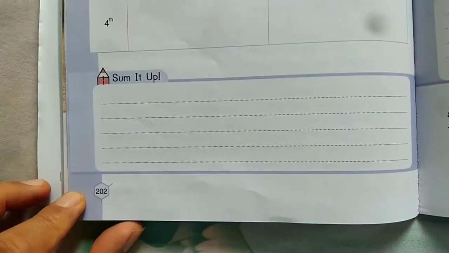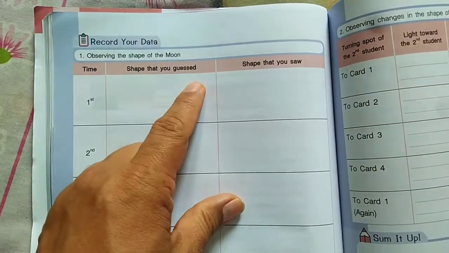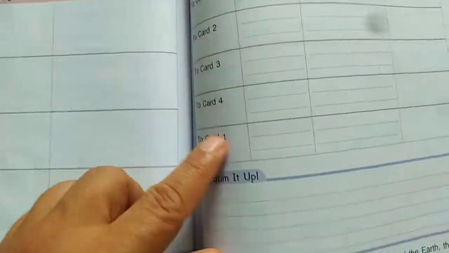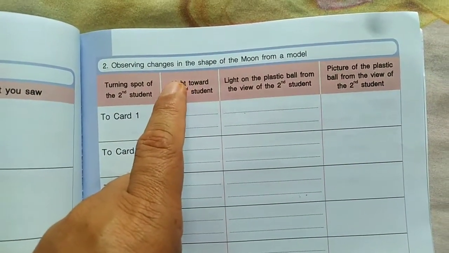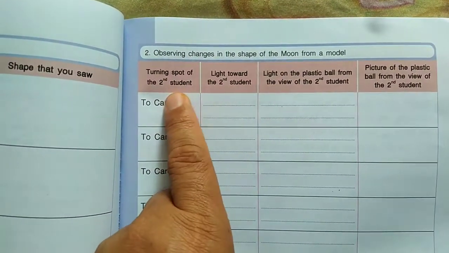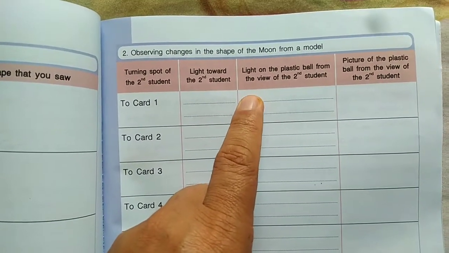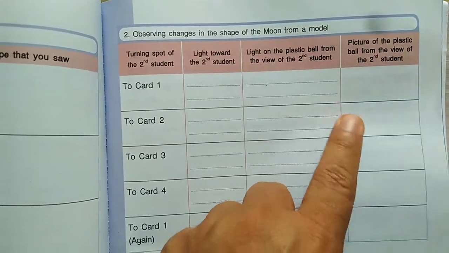Here are the 2 tables on page 202. Record right here: time, shape that you guessed, shape that you saw. You're going to draw in here. Alright? And on 203, this is the second table. You're going to write some of your observations on the changes of the shape of the moon from a model, like turning spot of the student 2. Alright? Okay? So you can draw the picture here of the ball from a view.